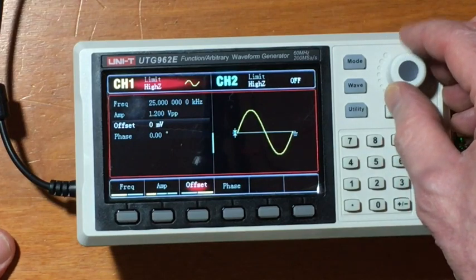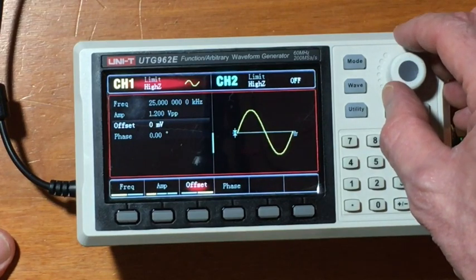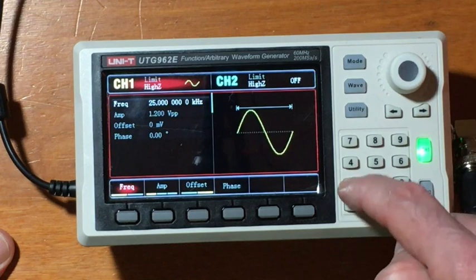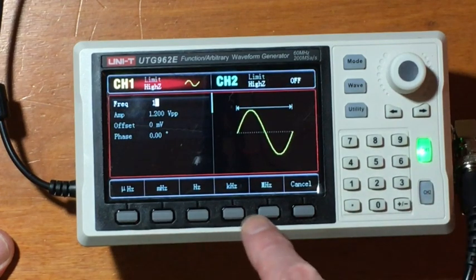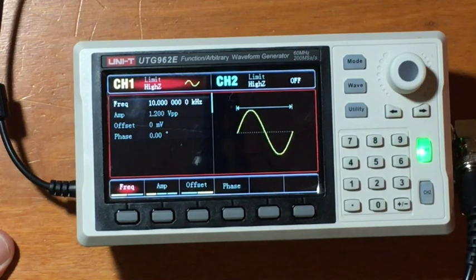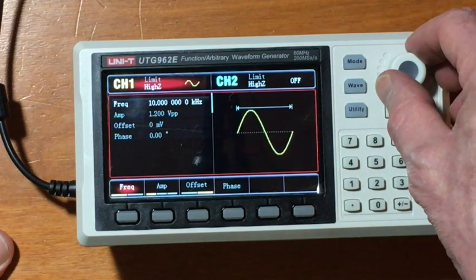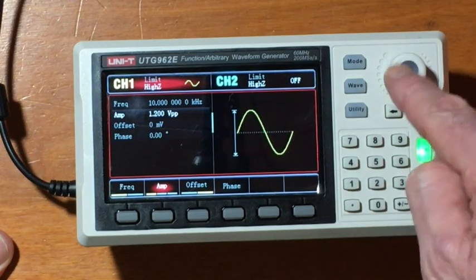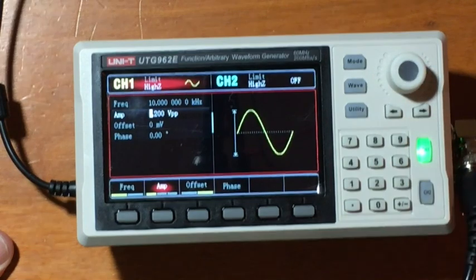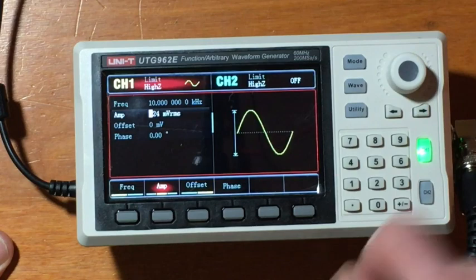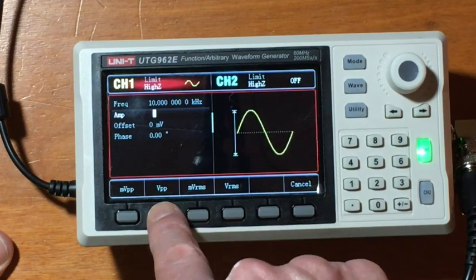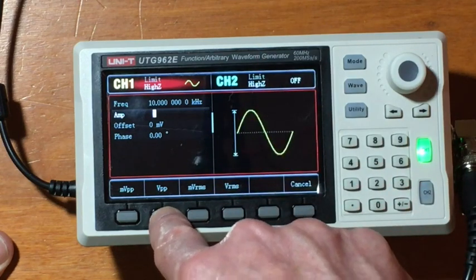So let's set the frequency to 10 kilohertz. We're going to use the rotating multifunction knob, and we're going to enter 10, and then it gives the unit, and then kilohertz. Okay, and then we're going to set this to 1 volt peak to peak. So we select it, then 1, and then volt peak to peak, and you have millivolts peak to peak, RMS, VRMS. So you select the magnitude, and then the unit.